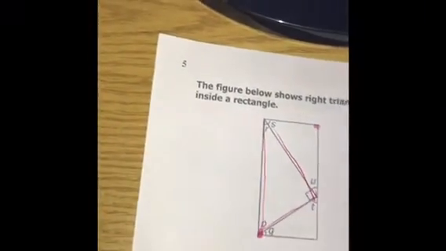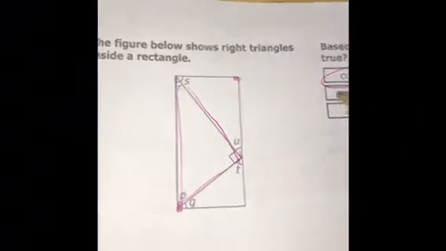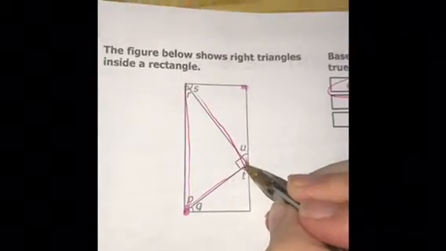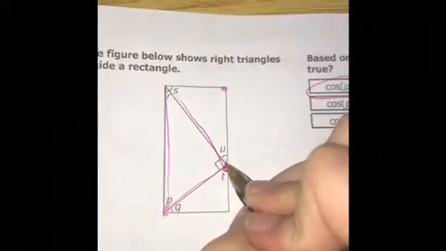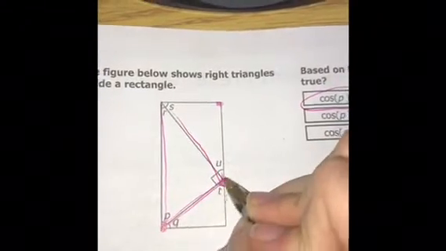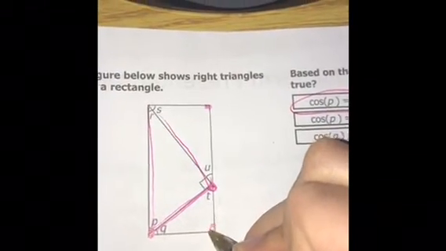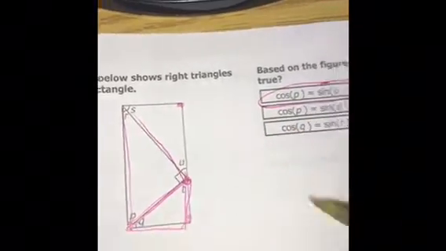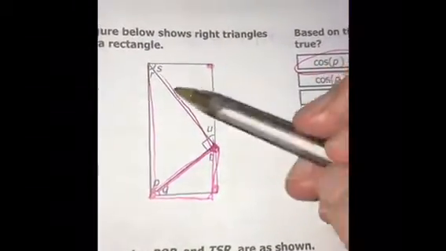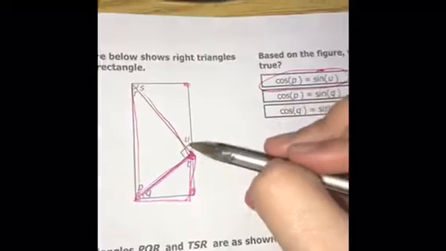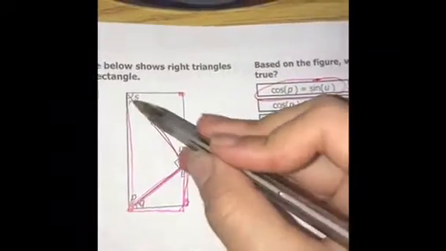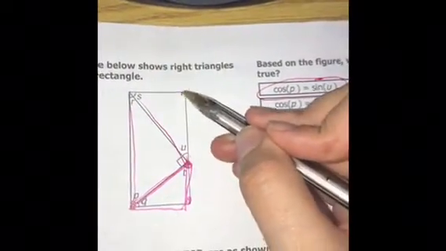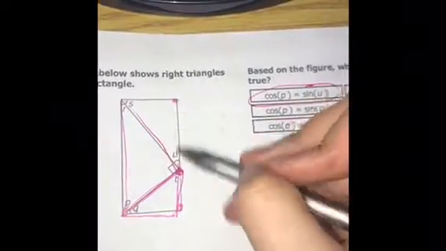Okay, so for the next one, it says cosine of T equals sine of U. So cosine, remember, is adjacent over hypotenuse. So cosine of T, we have the hypotenuse and the adjacent. Okay, there's our T. Is equal to sine, opposite, sine of U. We have the opposite over the hypotenuse, and we see that those two are equal, so that one is correct.